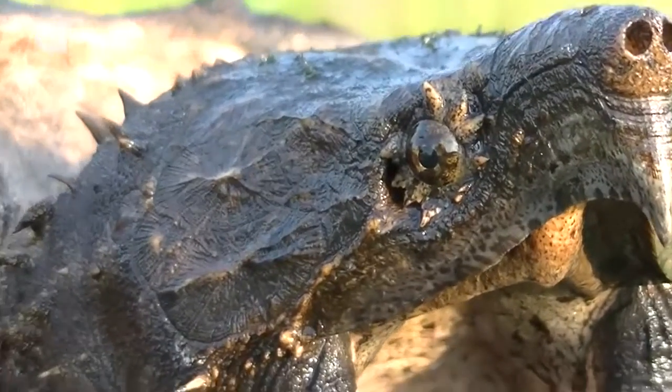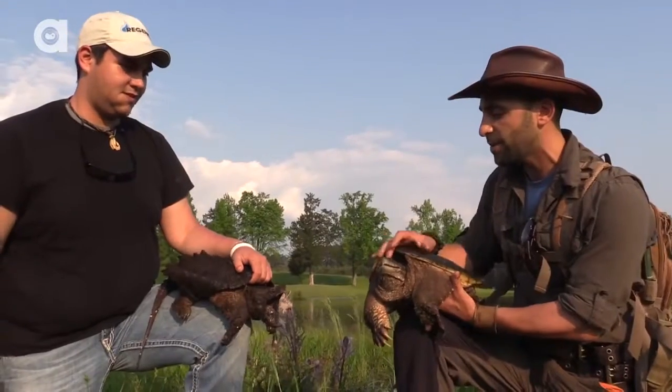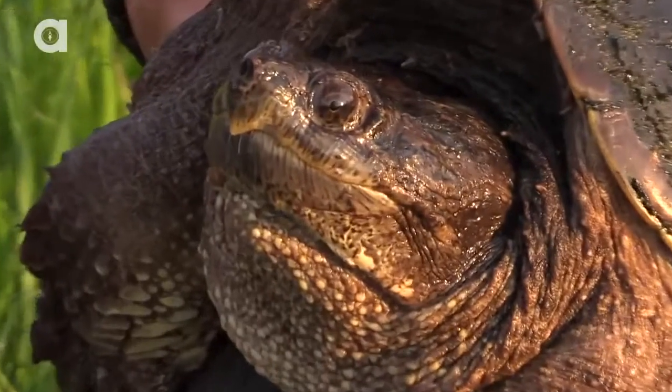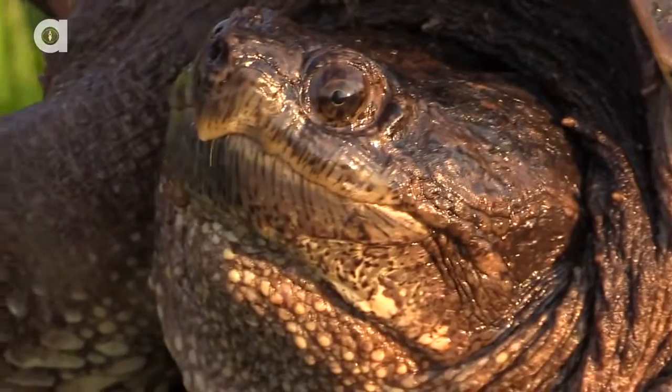Now, what Adam's used to working with is this guy right here, what they refer to as loggerheads, the alligator snapping turtle. So, you said this is about the average size of the common snapping turtles that you guys get down here, right? Yeah, that's about average now, size. For me, this is a small common snapping turtle.